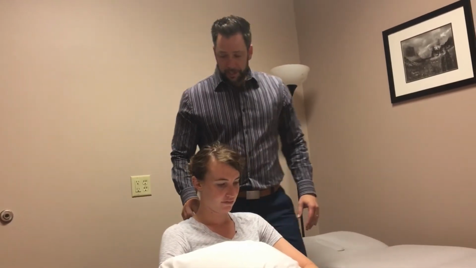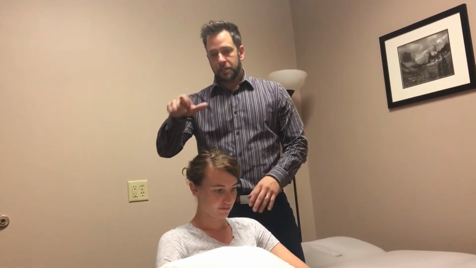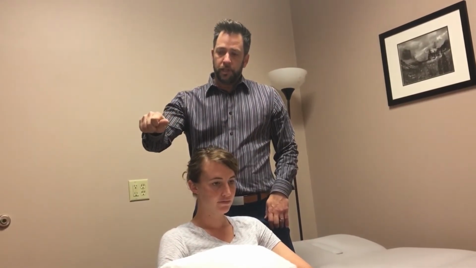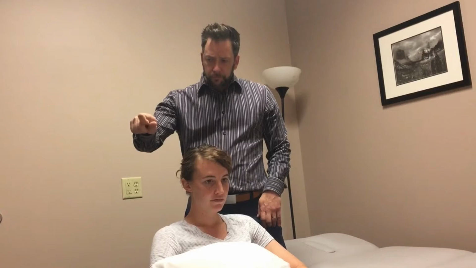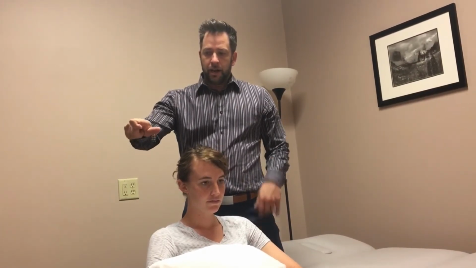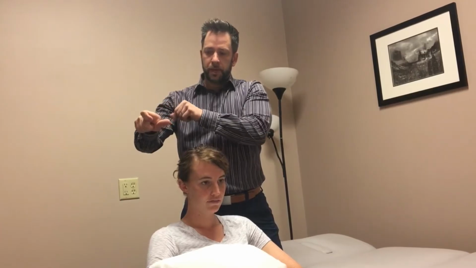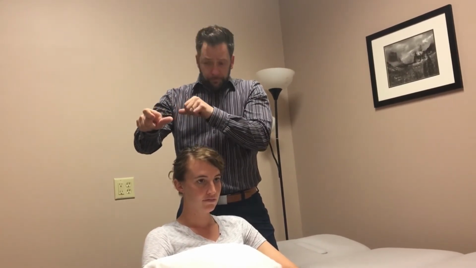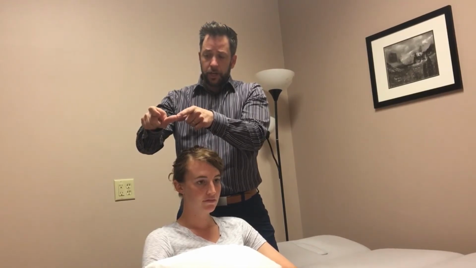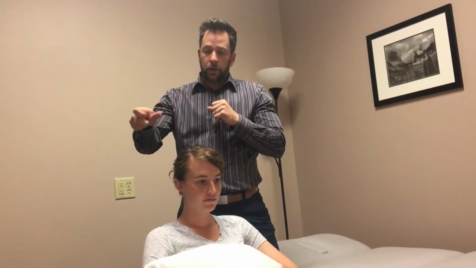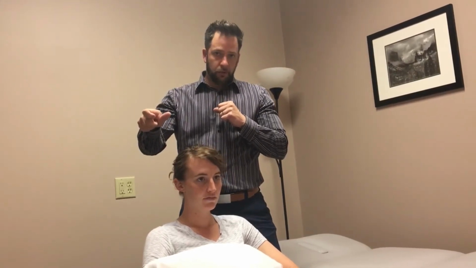So I'm going to stand to the side and I'm going to use a wide-based key grip. This is your standard key grip as normal, where the thumb pulls into the index finger and the index finger is completely flexed. What I'm going to do is widen that out so that there leaves room for the spinous process between my finger and my thumb, and one contact is on one transverse area and the other contact is on the other transverse area. We also have a unilateral contact that we can go through.